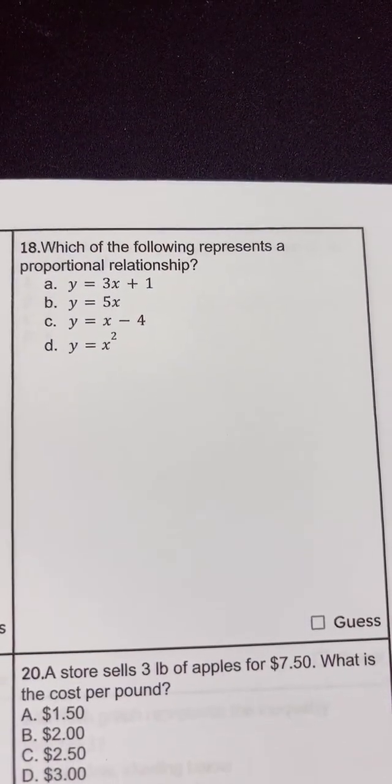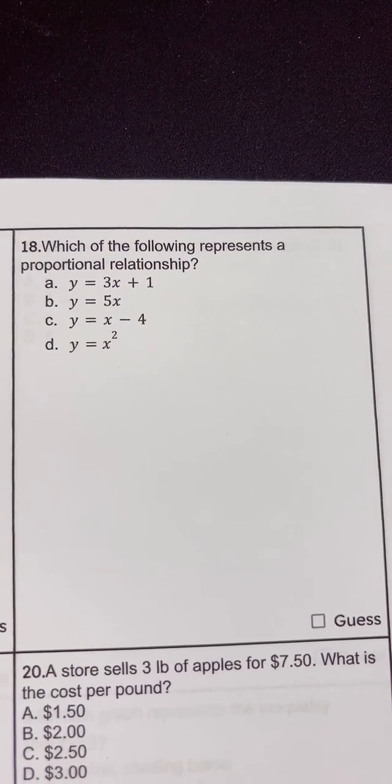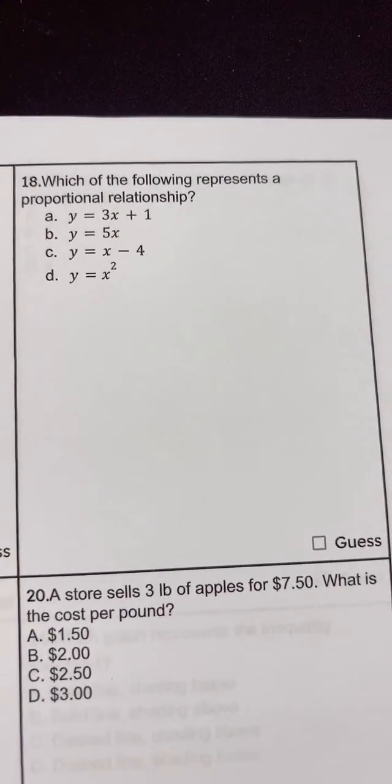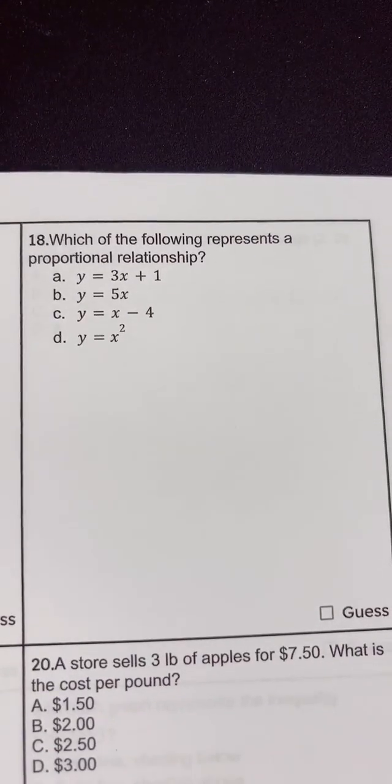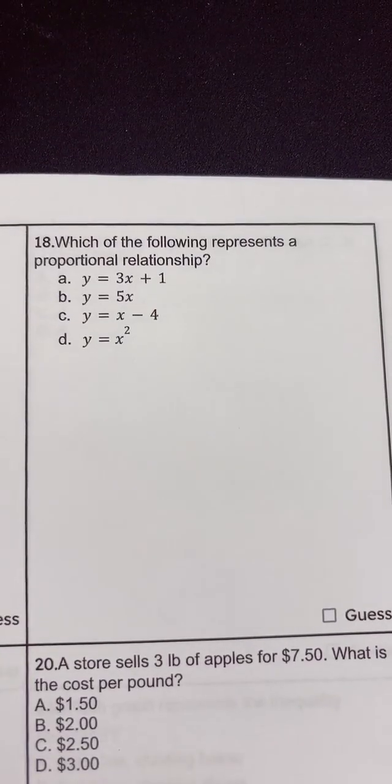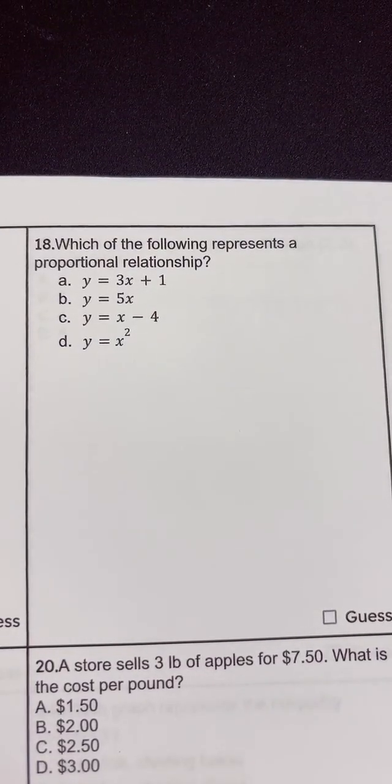Ooh, this is a good one. Which of the following represents a proportional relationship? And I know someone's like, what in the world are you asking? Proportional relationship? What the heck does that mean, right? Do we know what that means, Pack family? Proportional relationship?